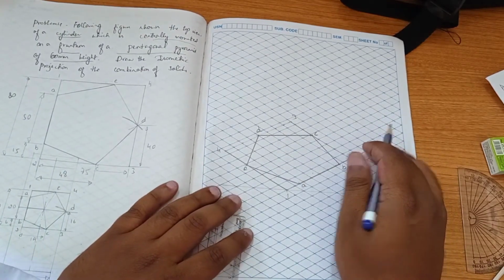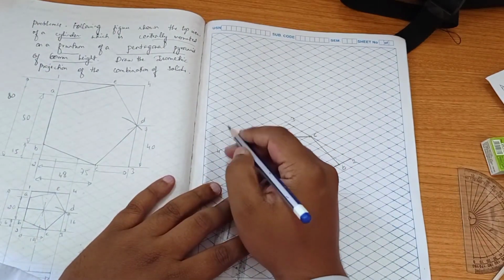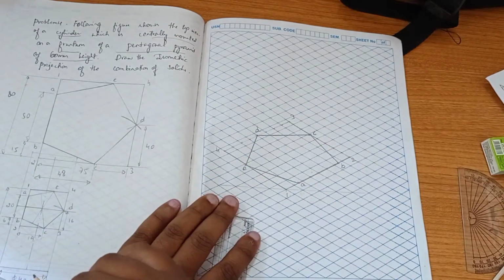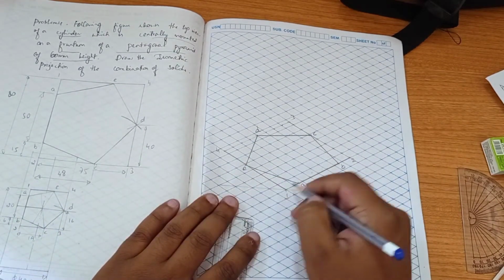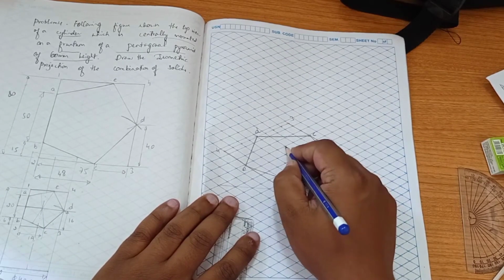Now they have mentioned a height here, a height of 60. From this corner point we will move a height of 60, then construct this pentagon of 32. From these corner points: 1, 2, 3, 4, 5, 6.